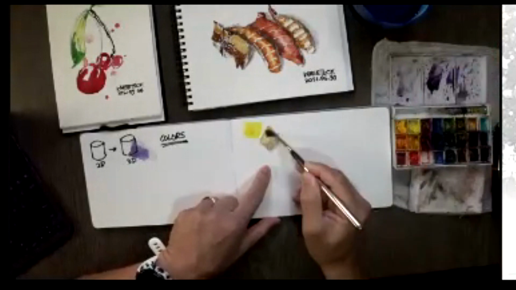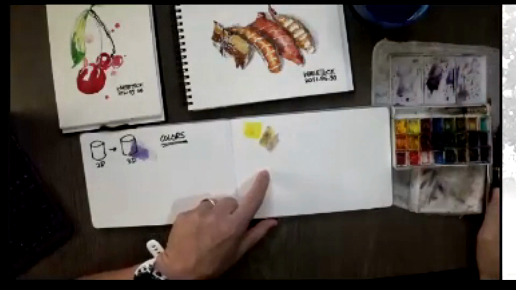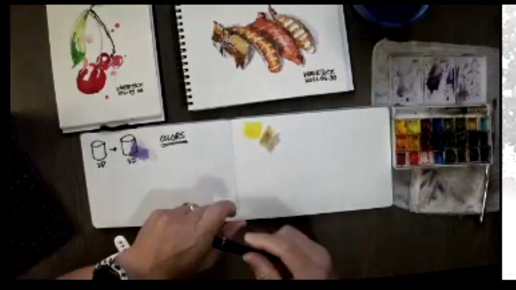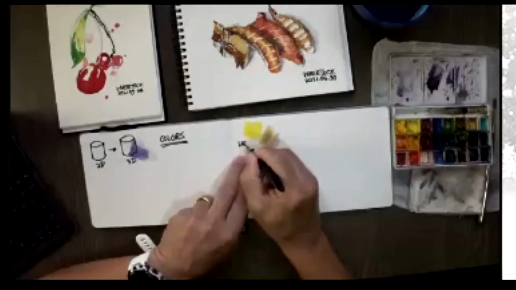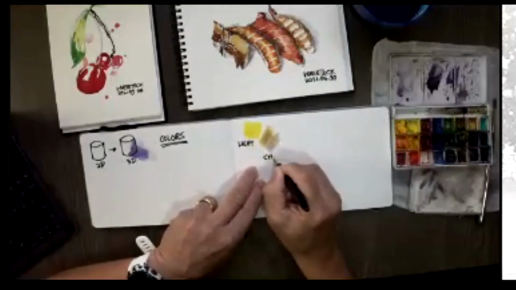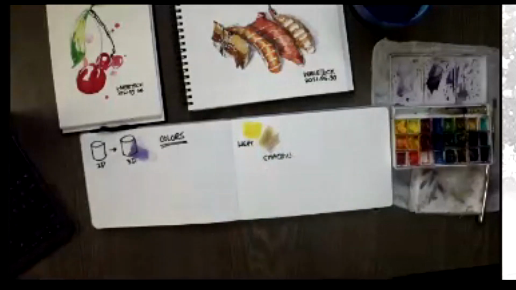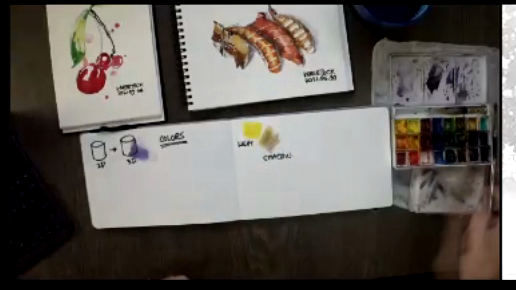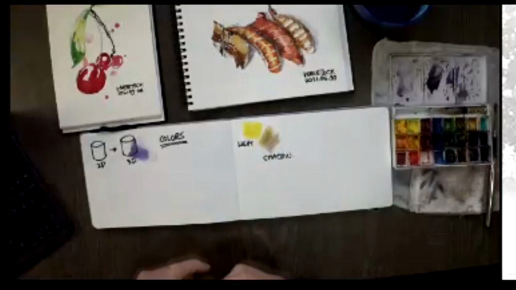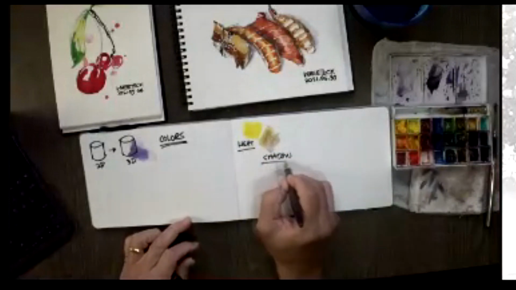So by doing that, you are creating the sensation that this is in the light and this is in the shadow. One of the key things about sketching something is that you want to be able to depict what is light, what is shadow.